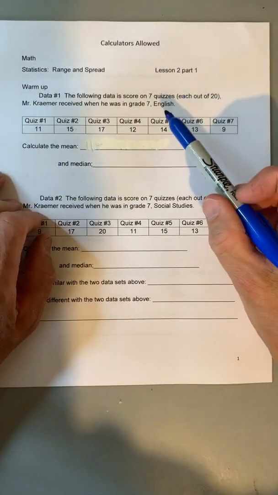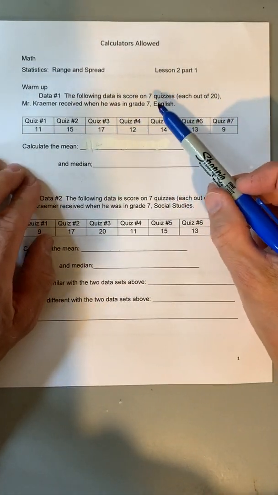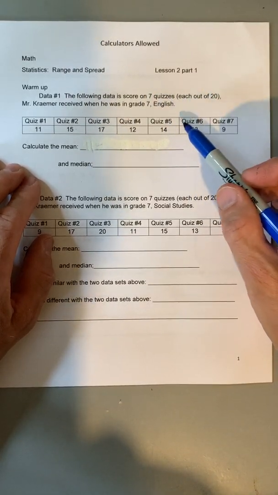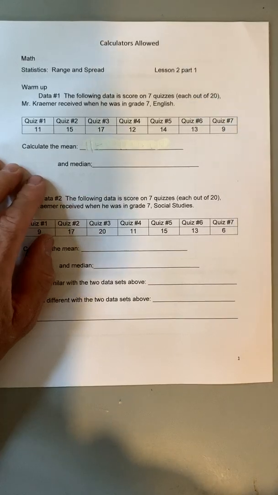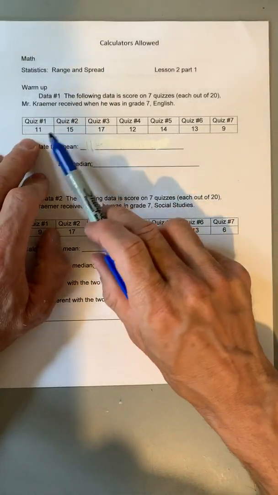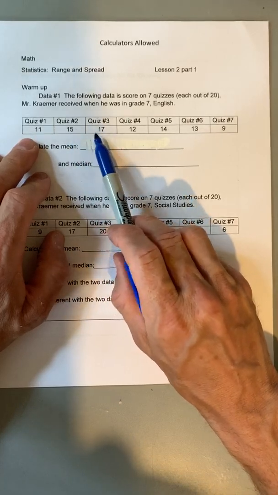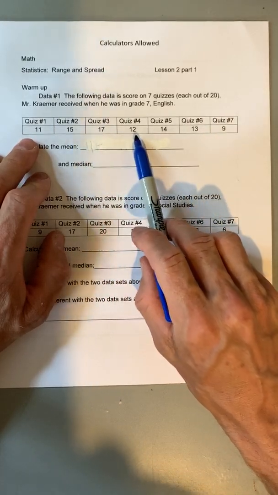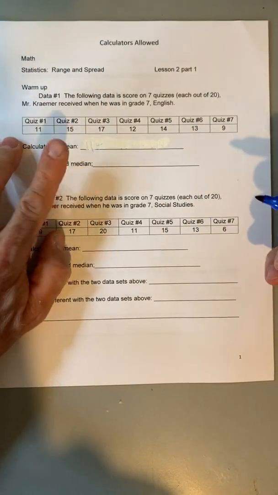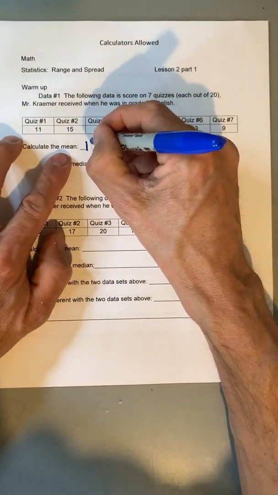So if we take a look at data set number 1, we've got 7 quiz scores for Mr. Kramer back when I was in grade 7. And they're saying, hey, what is the score? So if we just look at them originally, yeah, I just passed. I got a pretty good mark. Hey, okay. Ooh, I failed one. So when you put this all together, what do you get? Mean is a good way of doing it. So let's add them up.